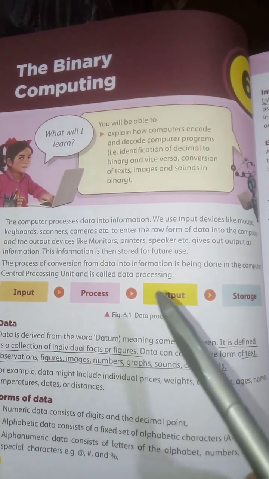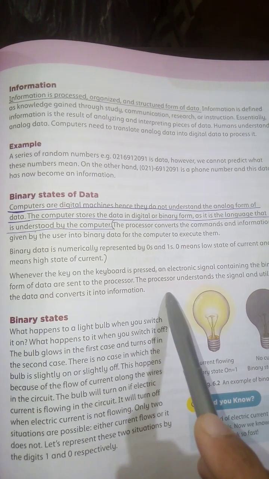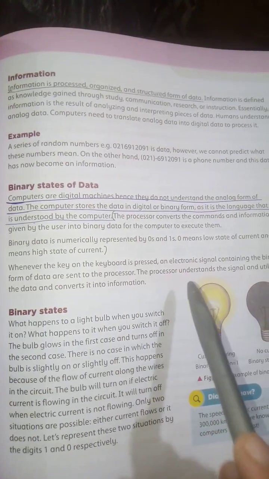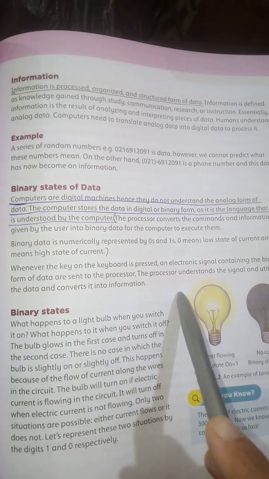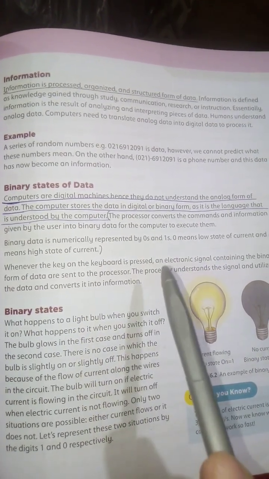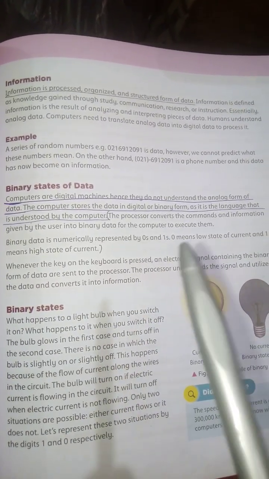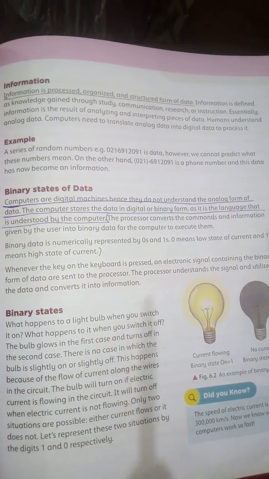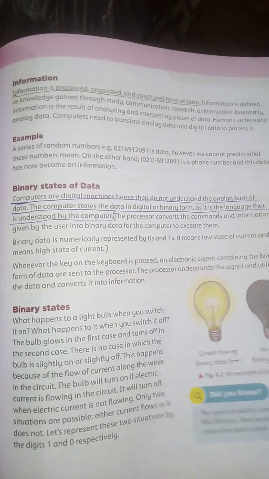Now we need to know what the binary states of data are. There are basically two binary states of data we have. As we know, the computer only understands the binary language, that is in the form of zeros and ones. So basically data has two binary states. Number one is zero, and number two is one. So zero means low state of current and one means high state of current. Means zero means off, and one means on, right? So there are basically two binary states of data, that is zero and one.